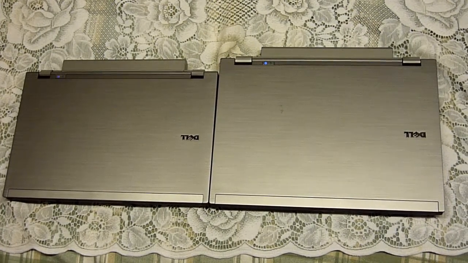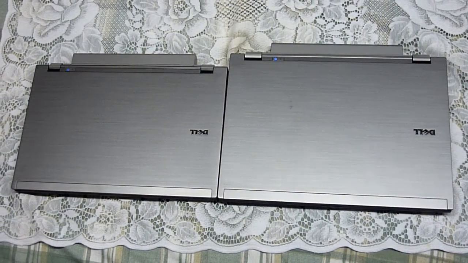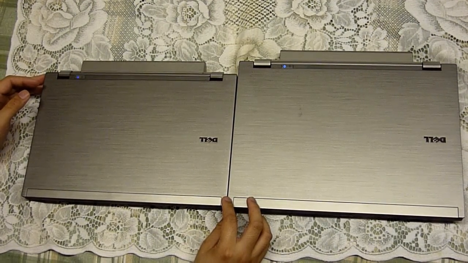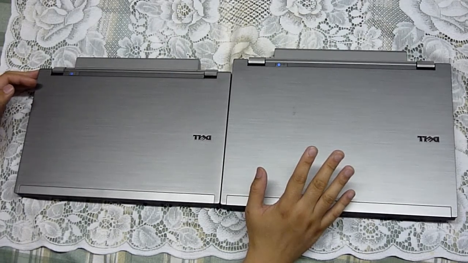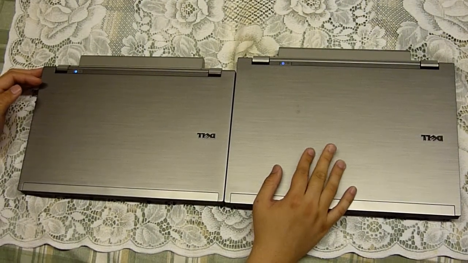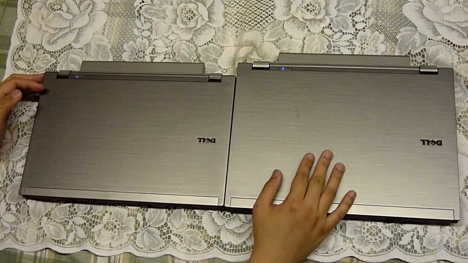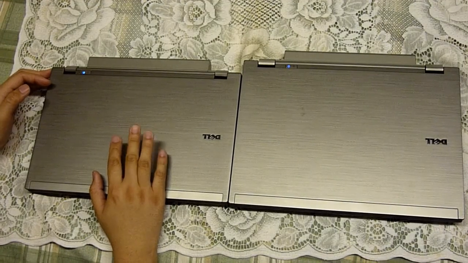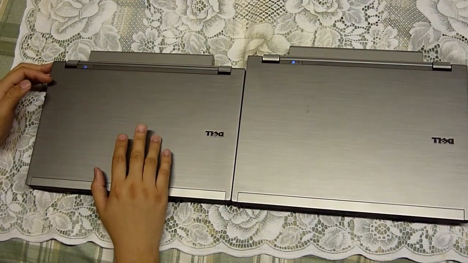Hey guys, EZTechReview here with a quick video comparison of the new 2010 Dell Latitude E6410 on the right, which is a 14.1 inch widescreen business class laptop, and the E4310, which is a 13.3 inch widescreen business class laptop.